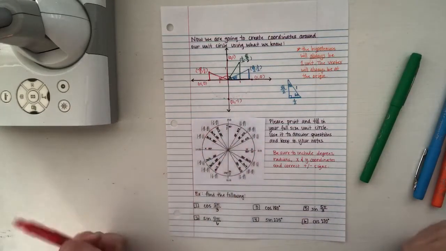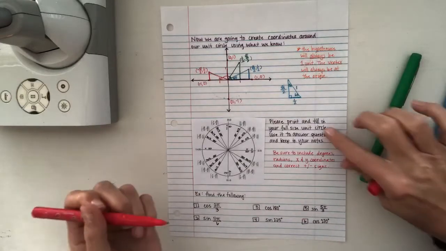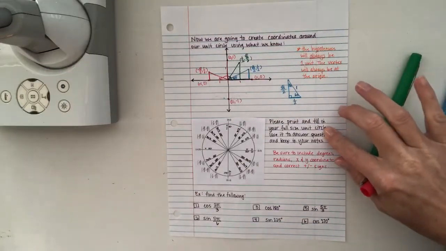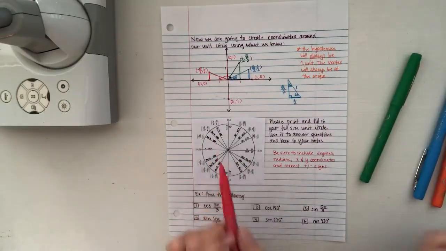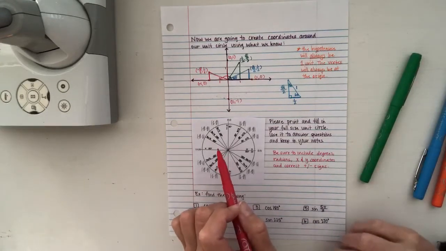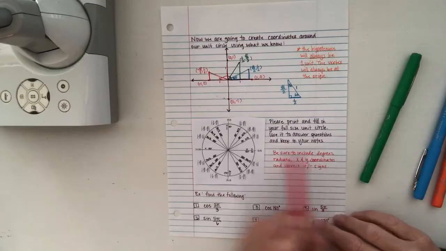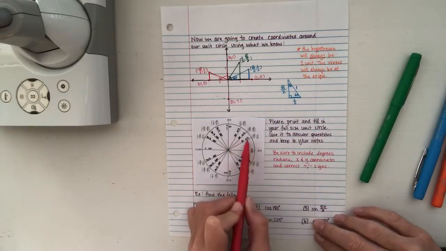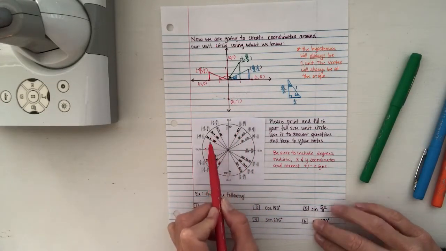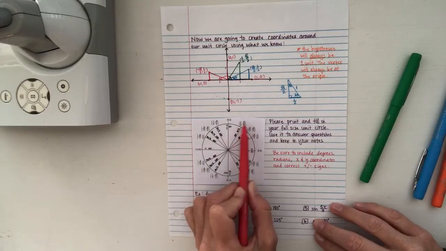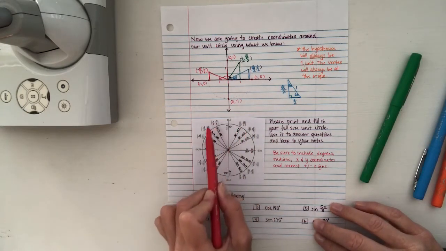We now have the unit circle to tell us that. So what I'm asking you to do today is print your blank unit circle that I have for you to print in Pearson, and you'll fill in your full-size chart. I want all the degrees, the corresponding radian measures, and your X and Y values, as well as making sure the signs are correct.